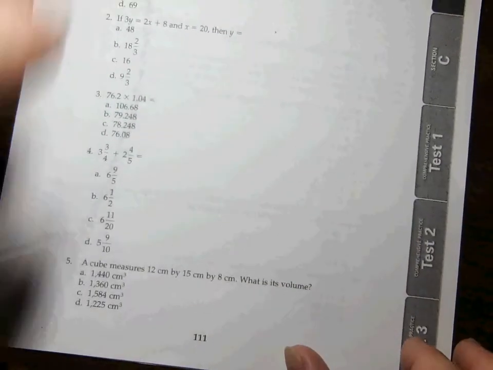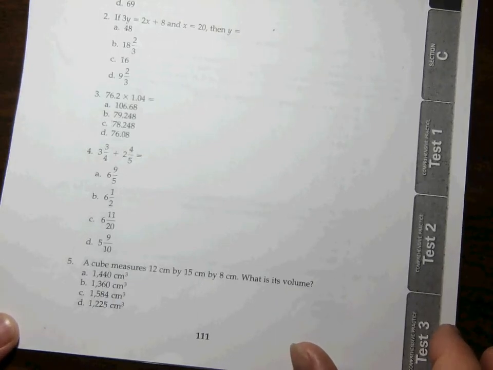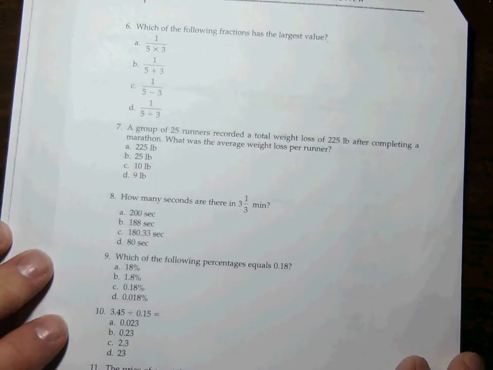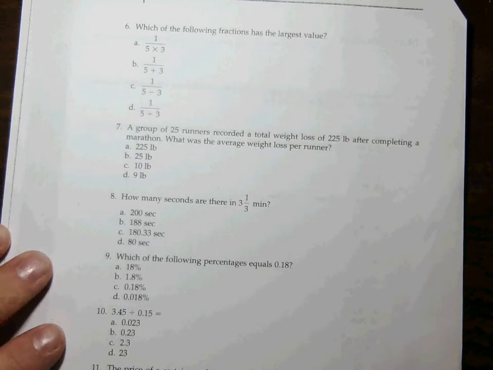Number 5, a cube measures 12 centimeters by 15 centimeters by 8 centimeters. What is its volume? Number 6, which of the following fractions has the largest value? And then you see there's a bunch of choices there. Okay, 1 over denominator 5 times 3, 1 over denominator 5 plus 3, 1 over denominator 5 minus 3, 1 over denominator 5 divided by 3. Which one has the largest value?